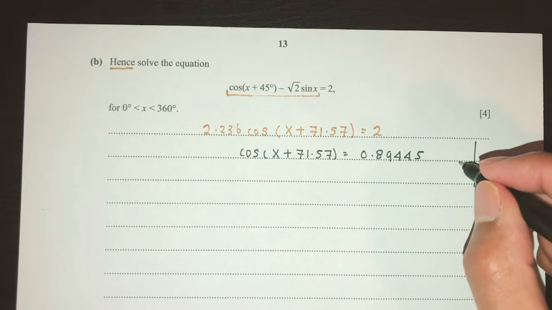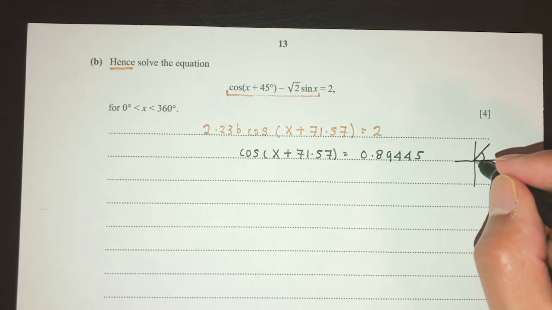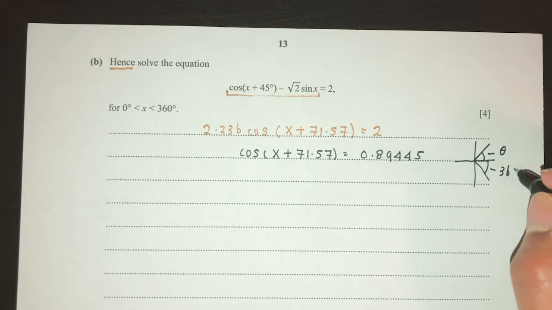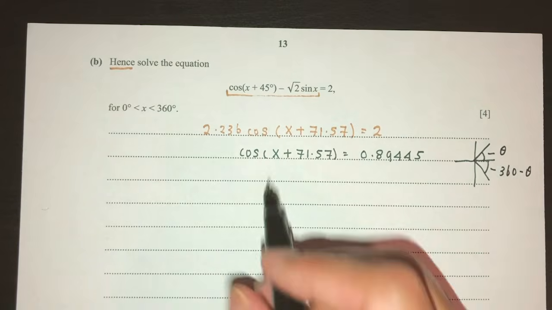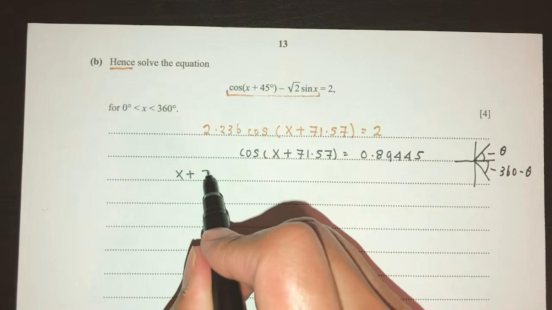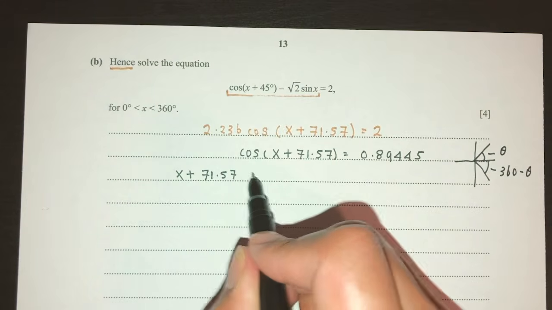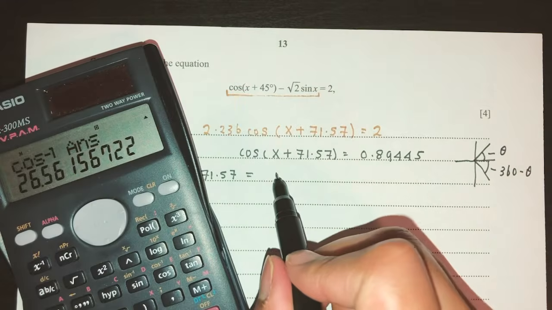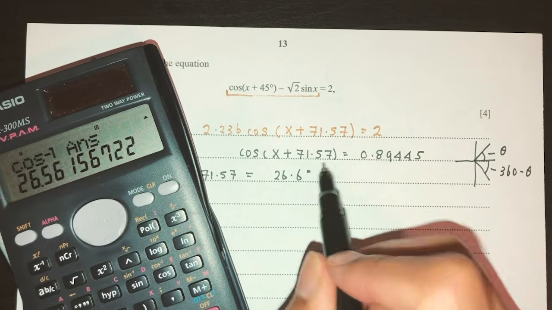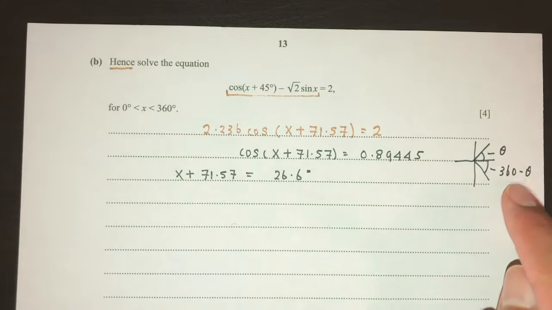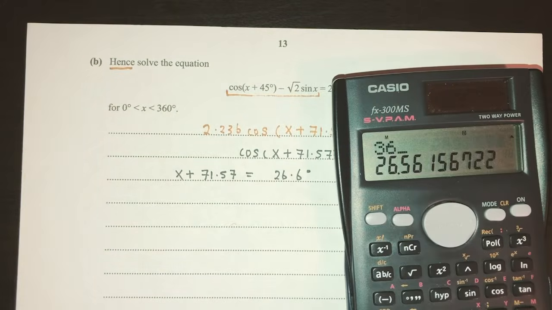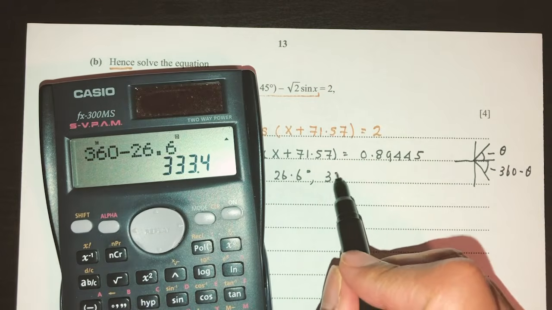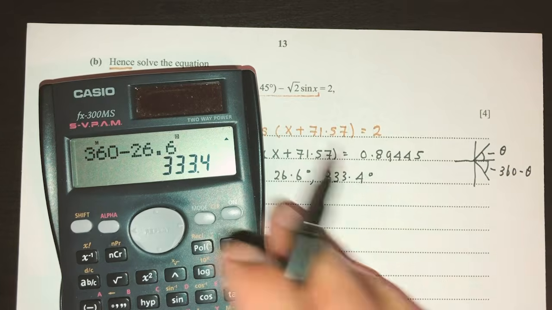Now, cos is positive. It has to be in your first quadrant and your fourth quadrant. First is the angle, and this one will be 360 minus this. Okay, so x plus 71.57 is equal to cos inverse of that. That will be 26.6 degrees, which is the first value, and this one we have to find, which is 360 minus 26.6. That will be 333.4 degrees.